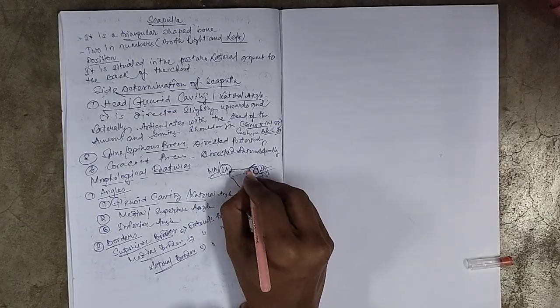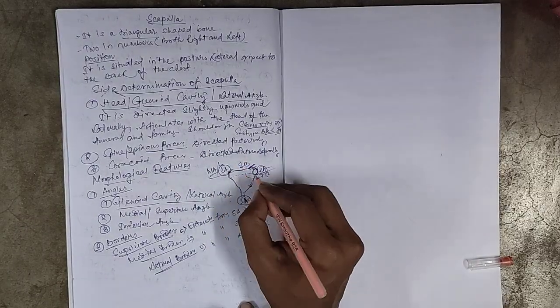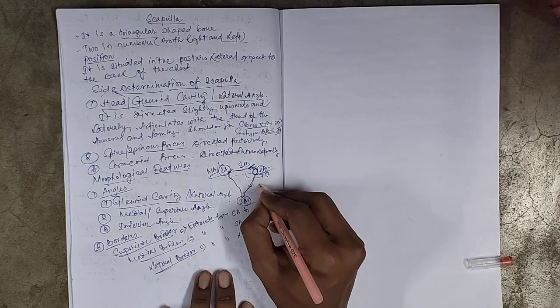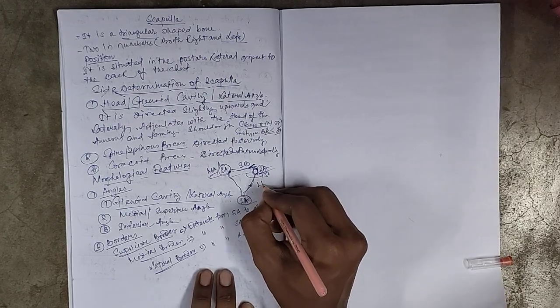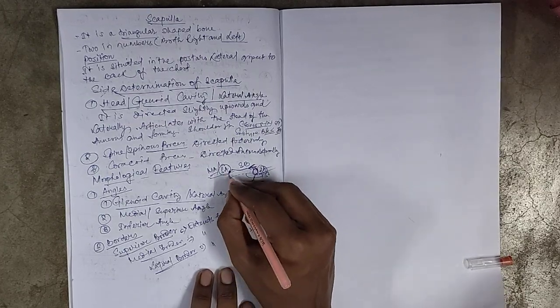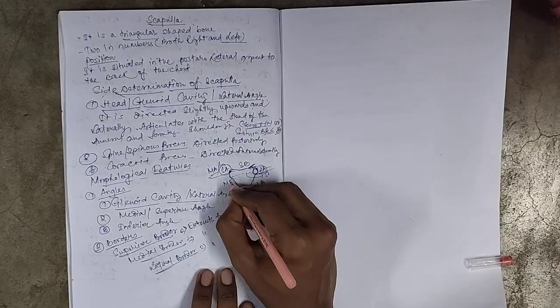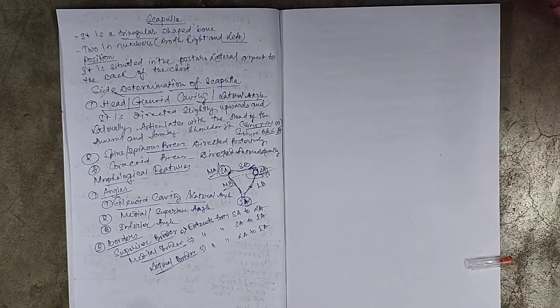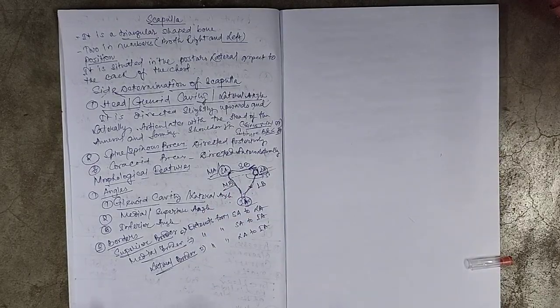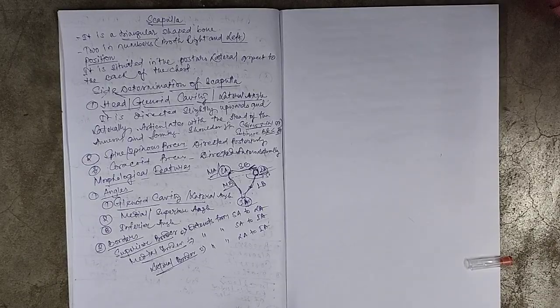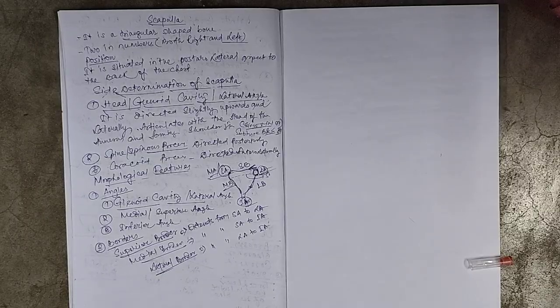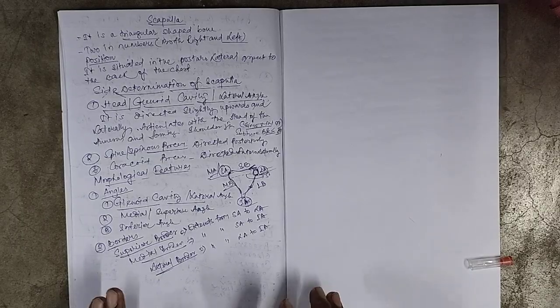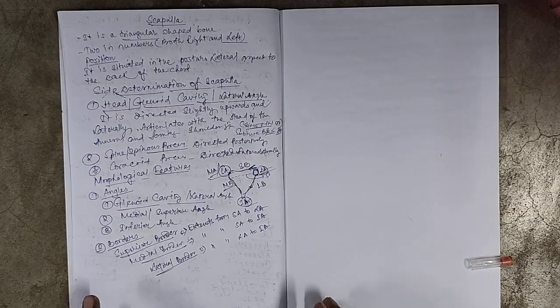So this border is the superior border, this border is the lateral border, and this border is the medial border. So the superior border extends from the superior angle to the lateral angle, the medial border extends from the superior angle to the inferior angle, and the lateral border extends from the lateral angle to the inferior angle. So these are the three borders which are present.